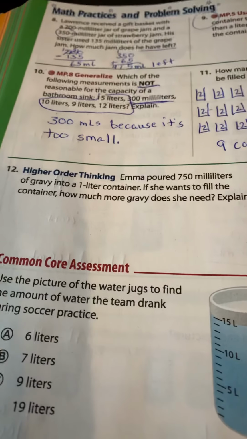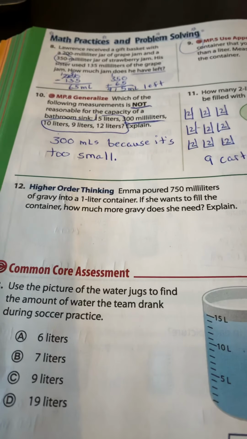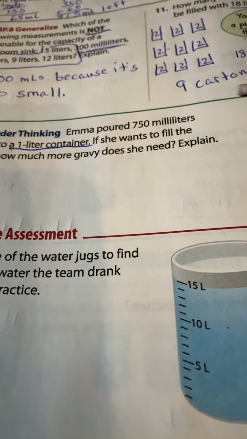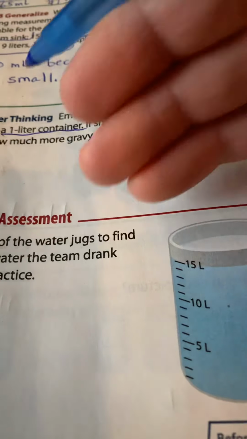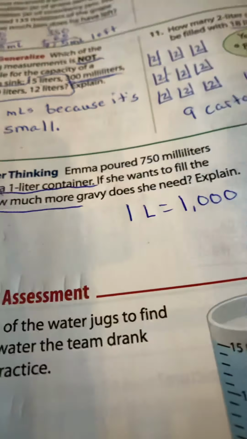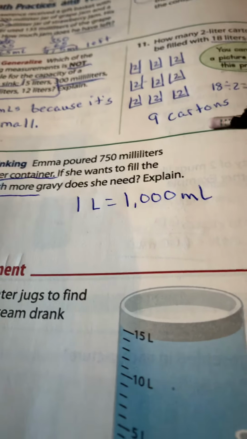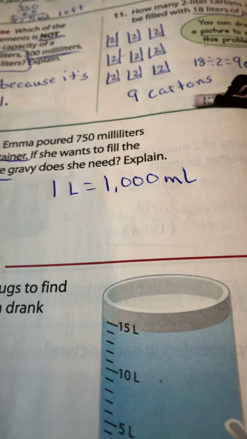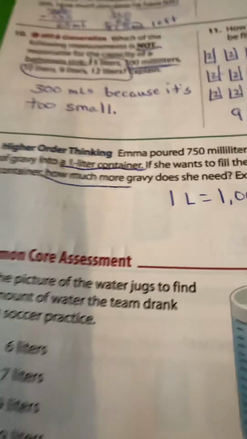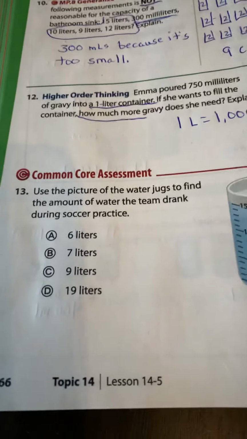Okay, you guys do number 12 on your own. It says Emma poured 750 milliliters of gravy into a 1-liter container. If she wants to fill the container, how much more gravy does she need? Well, you know that 1 liter equals 1,000 milliliters. I'm going to give that clue to help you guys. Okay? All right, you guys do that on your own. Put it in Google Classroom, please, before Thursday.